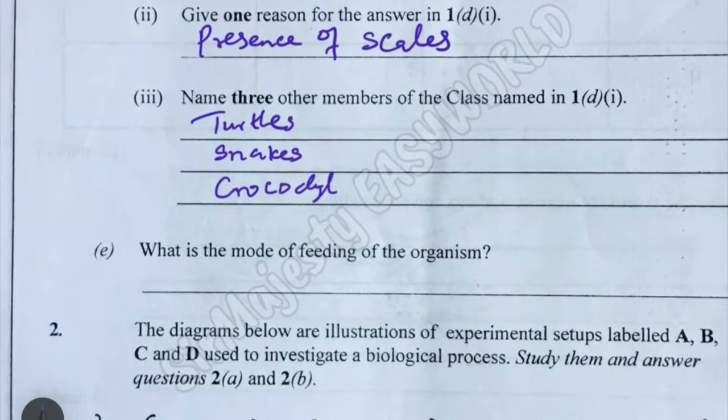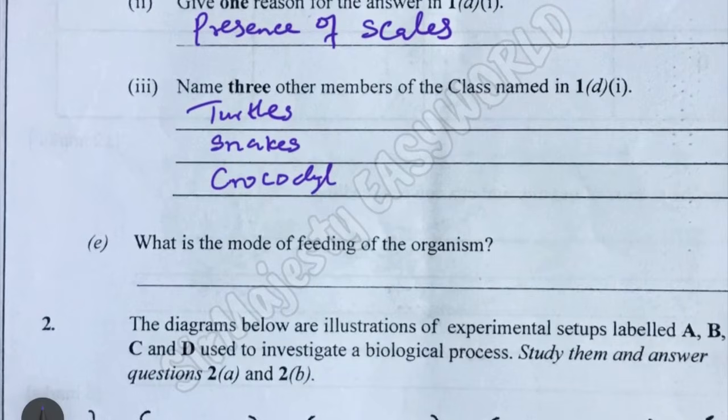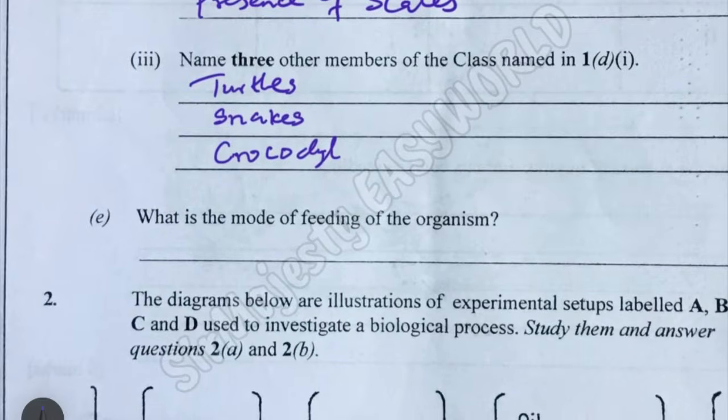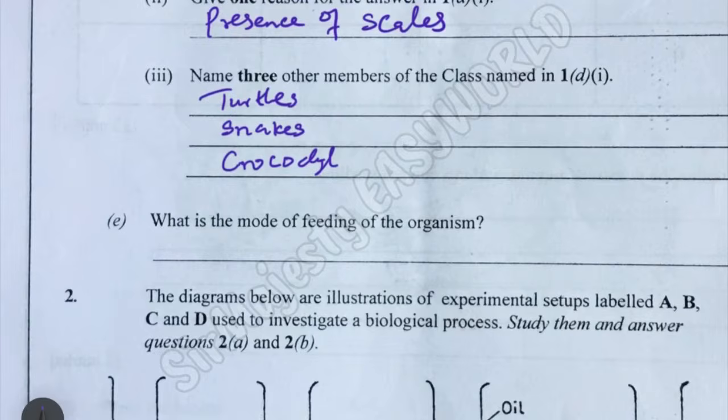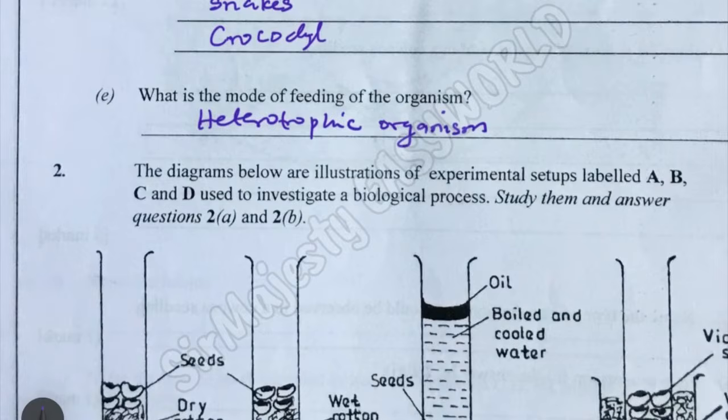Then we have: what is the mode of feeding of the organism? Definitely, since it's an animal, most lizards have different feeding habits. Of course, some eat insects, which makes them carnivores or insectivorous. Some eat varieties, but what matters is that what is common should be heterotrophic organisms. So their mode of feeding should be heterotrophic. We move to question number 2.